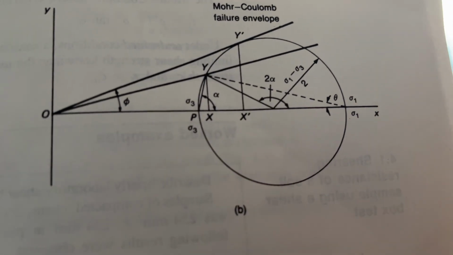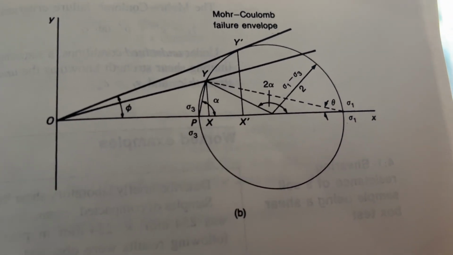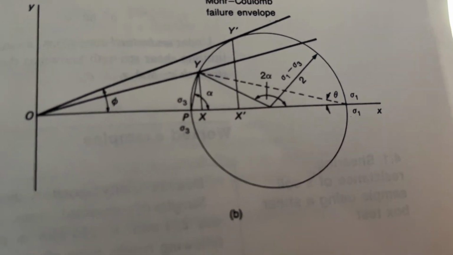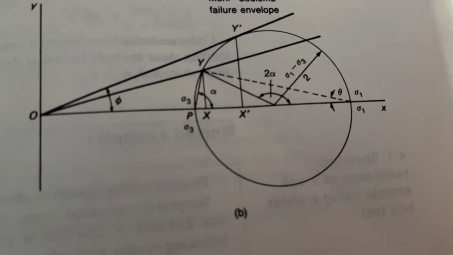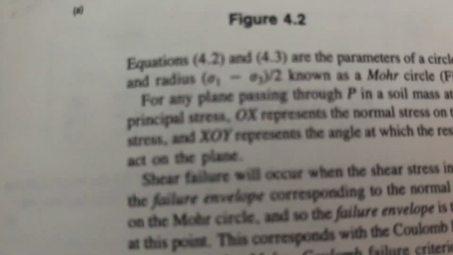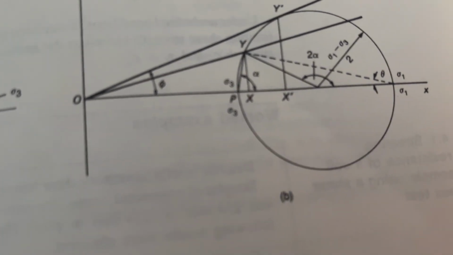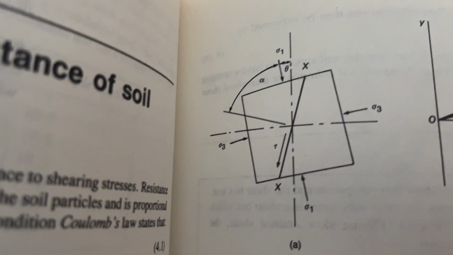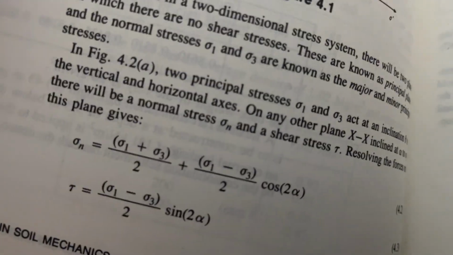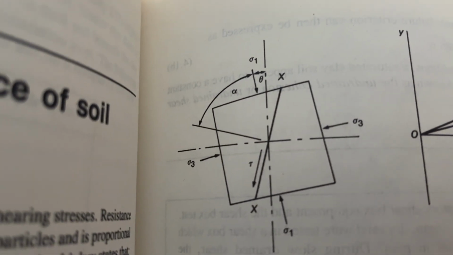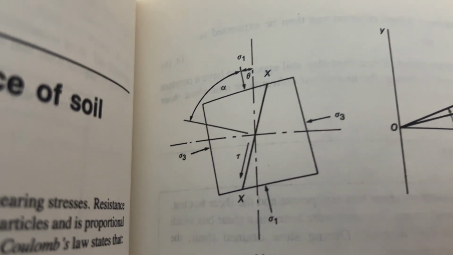Blimey, that's quite complicated, isn't it? So many lines and angles and stuff. There's no description of what they are or what they mean. I think what we're going to have to do is work through a few of these. You have to be able to draw this on your own, redraw this diagram, and rewrite this equation. Otherwise you can't really understand it.